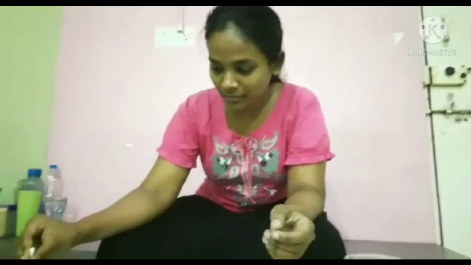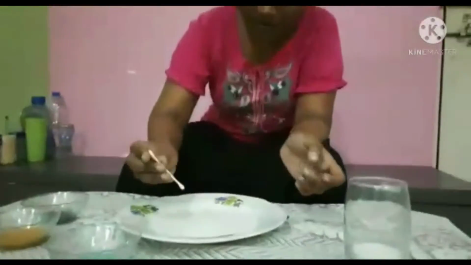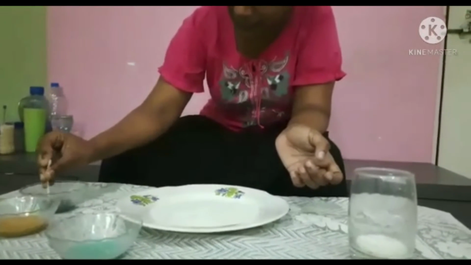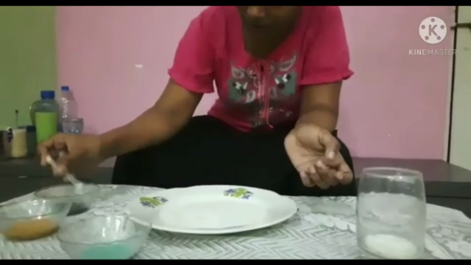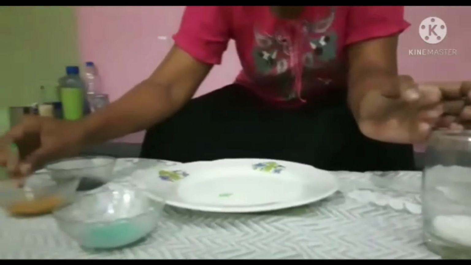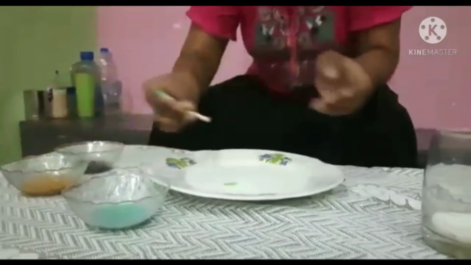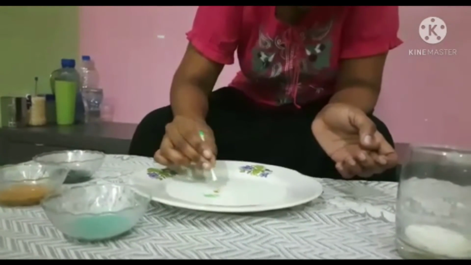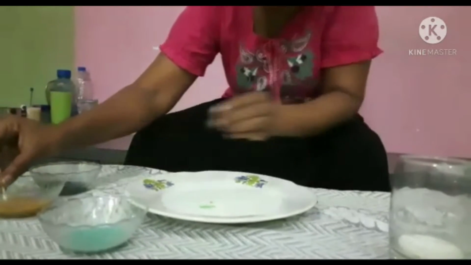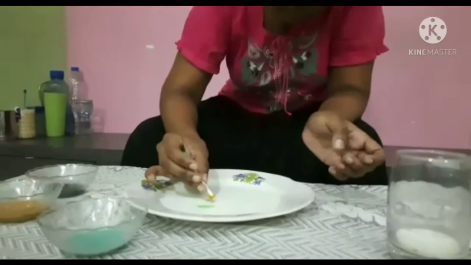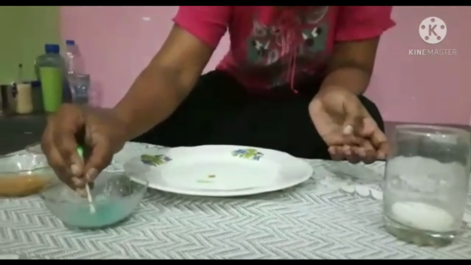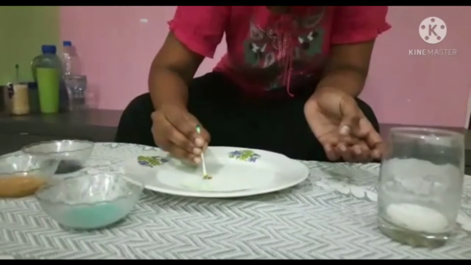So I'm taking a food color. I'm putting it into the milk. I'm taking another. Now we'll dip this earbud in the soap water and see what happens here.